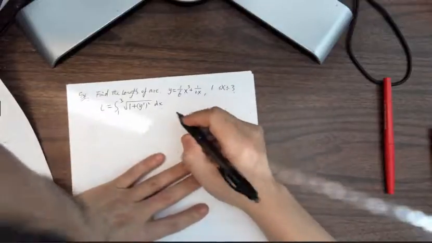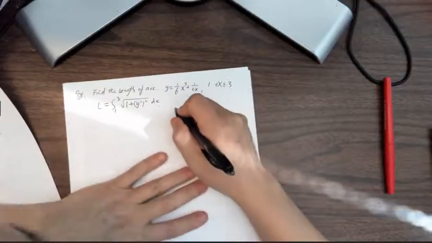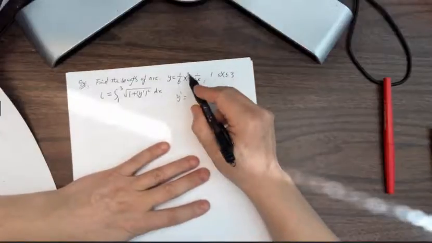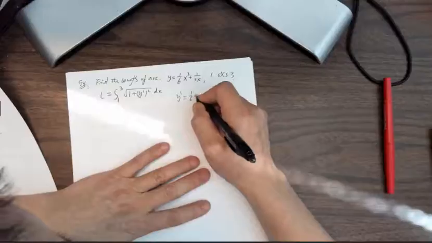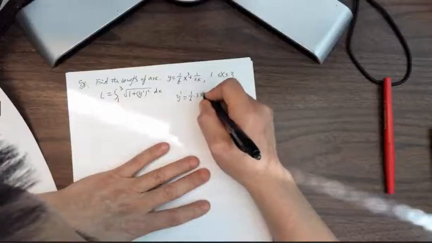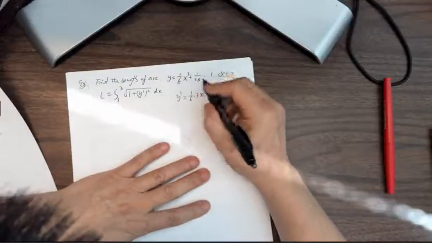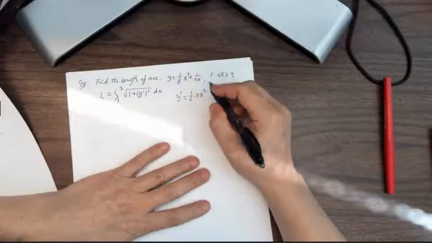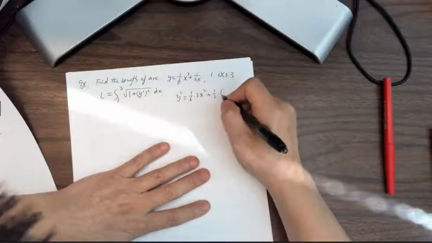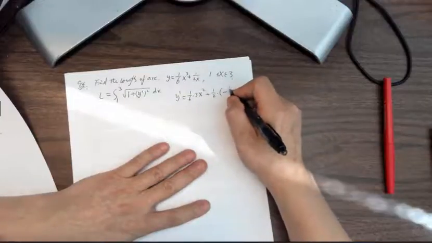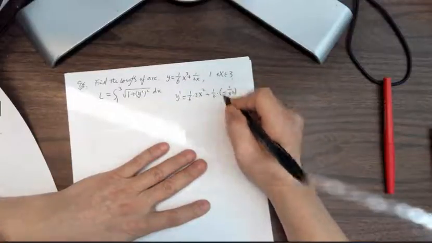So what's y prime? Differentiate the power, bring the 3 down, so it's 1 over 6 times 3x squared, and this guy is 1 over 2. Copy down 1 over 2, and then there's x to differentiate. The derivative of 1 over x is negative 1 over x squared.